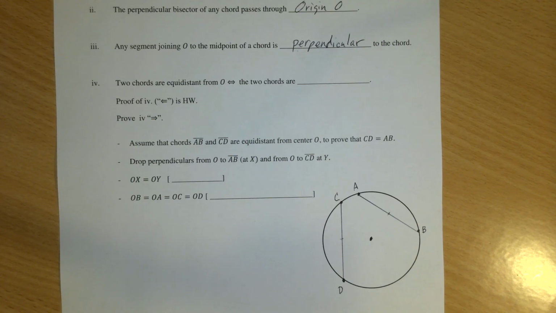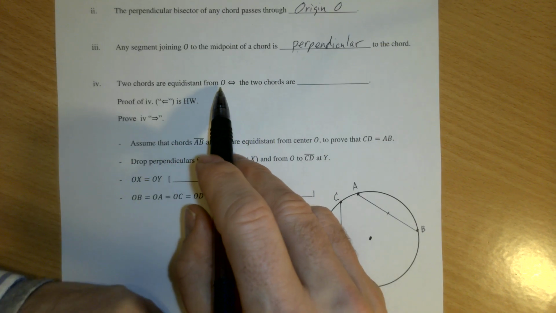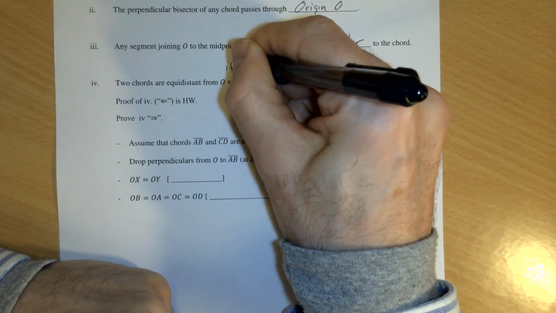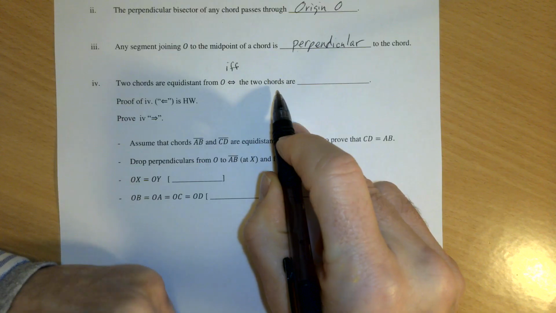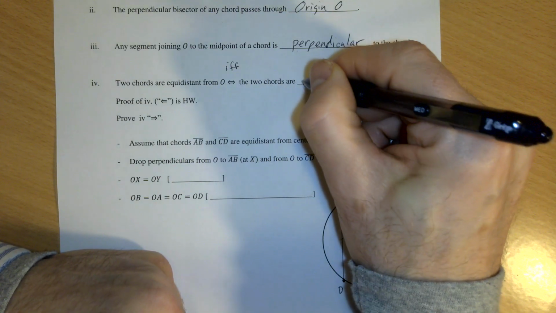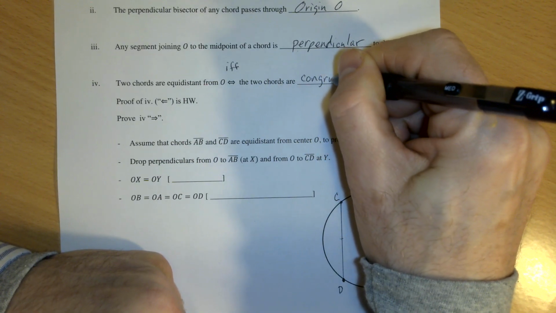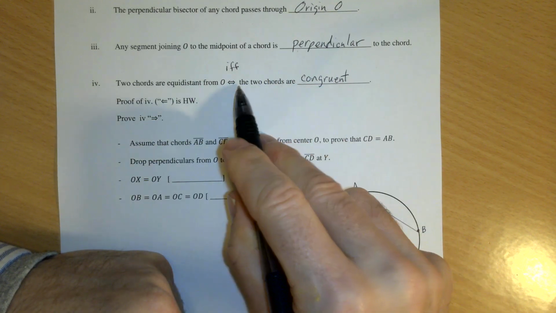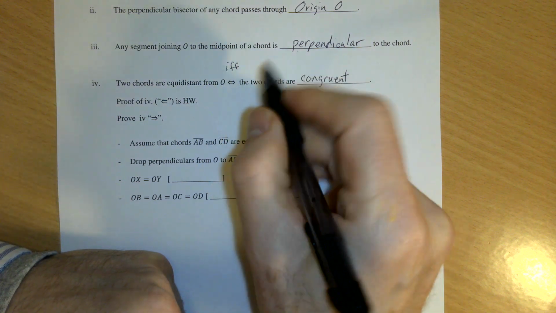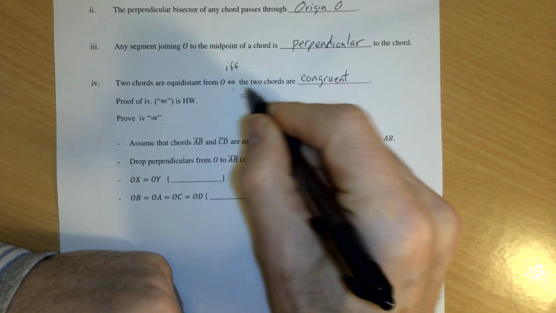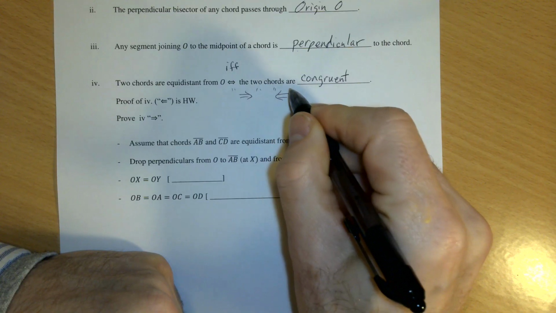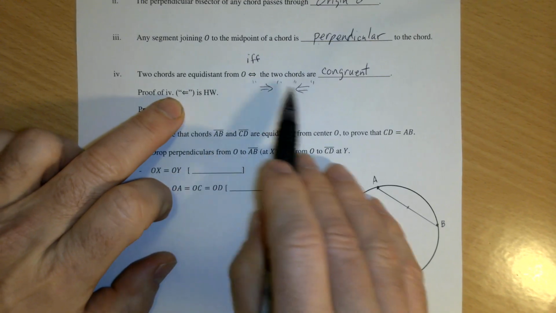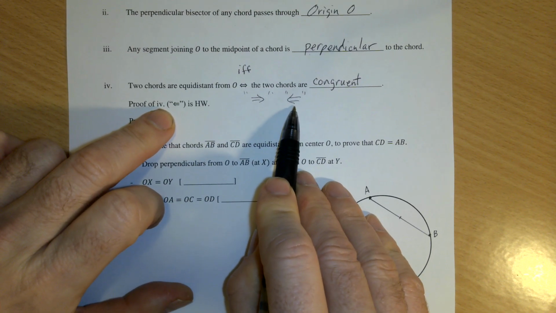It says 2 chords are equidistant from the center O. This double arrow means if and only if the 2 chords are congruent, which means they have the same length. All right, so this proof is going to be 2 cases. You have to prove that direction, and you have to prove that direction as well. So it looks like the proof of this one is going to be left as a homework problem.